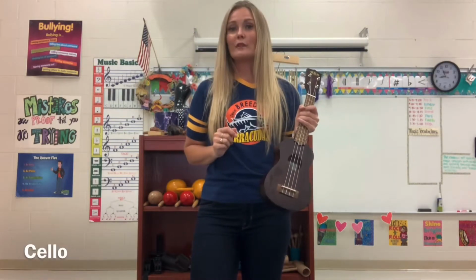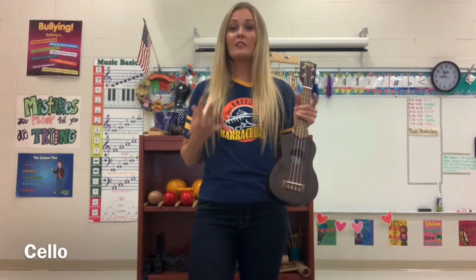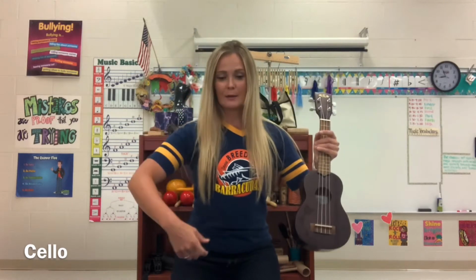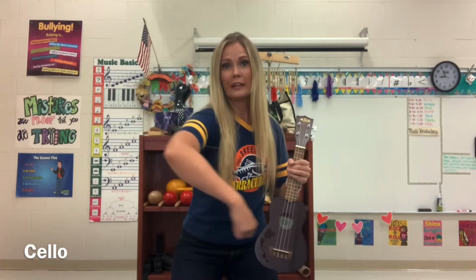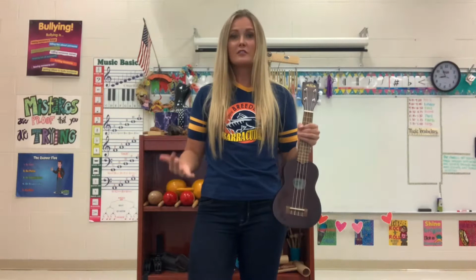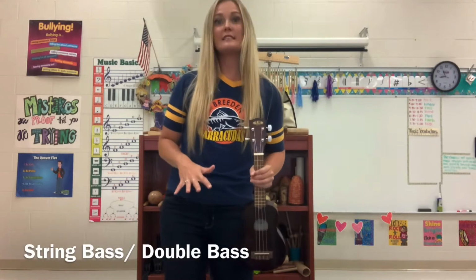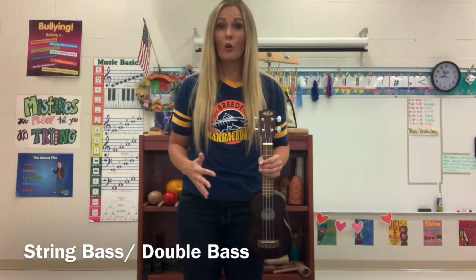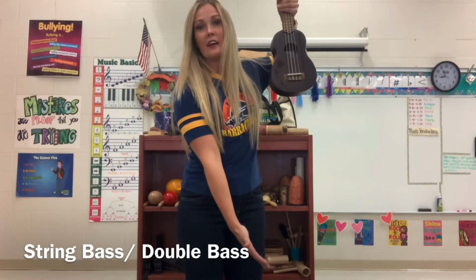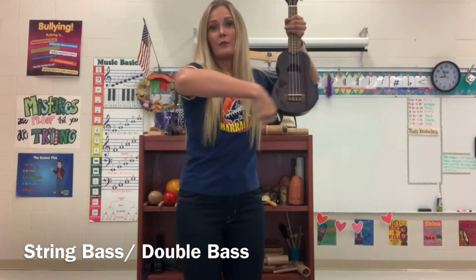We have what's called a cello, which is larger than a violin, and the player actually has to sit in a chair because the cello sits on the floor, and it is also played with a bow. And then the largest string instrument is called the string bass, or also known as the double bass. That one is so big that the player actually has to stand up because the instrument touches the floor, and they play with a bow.